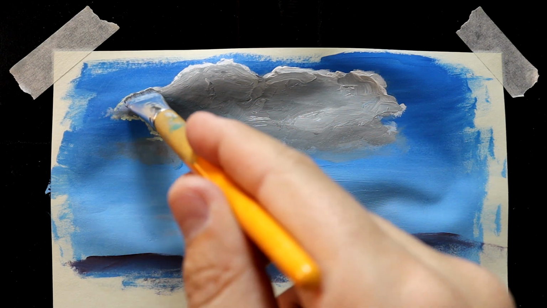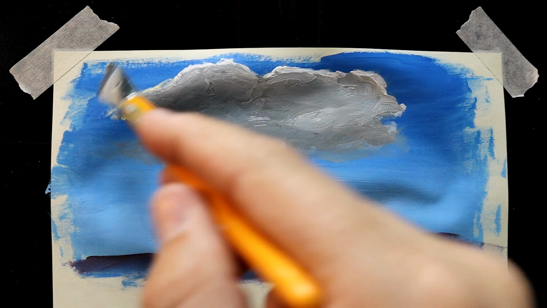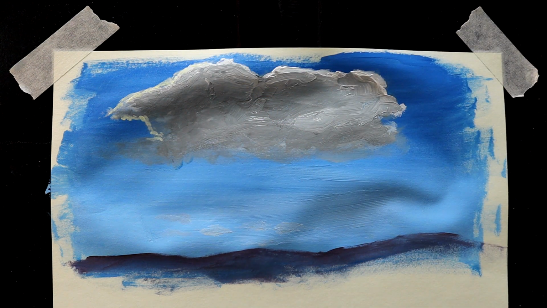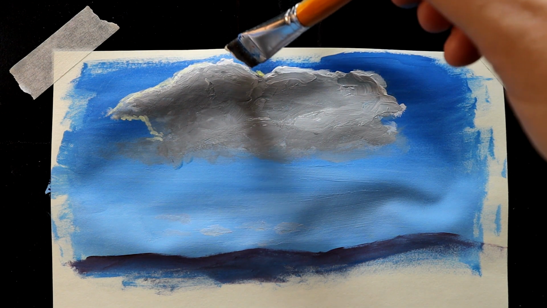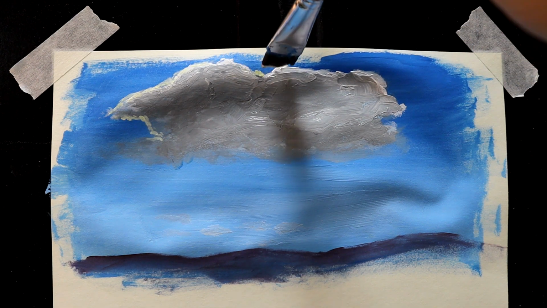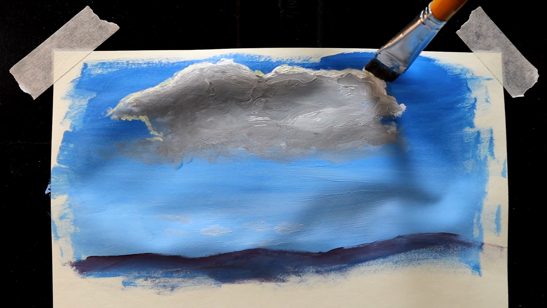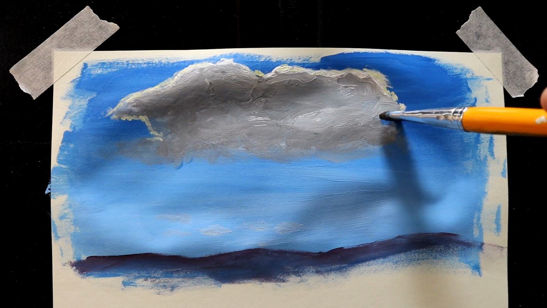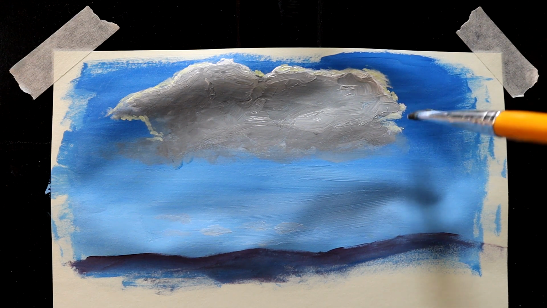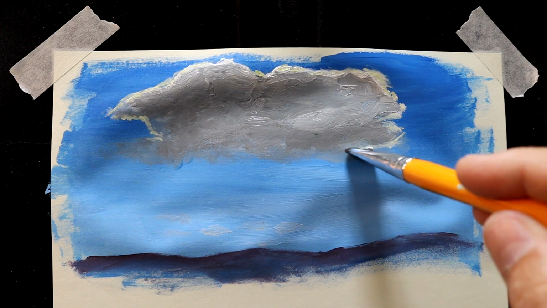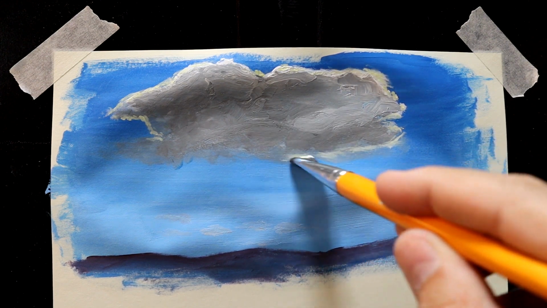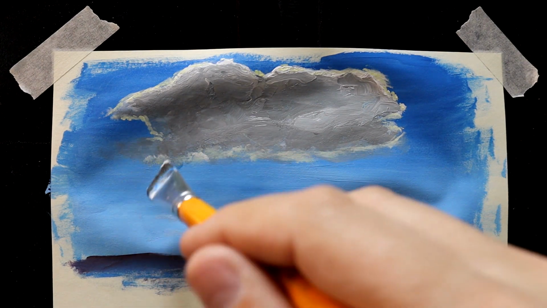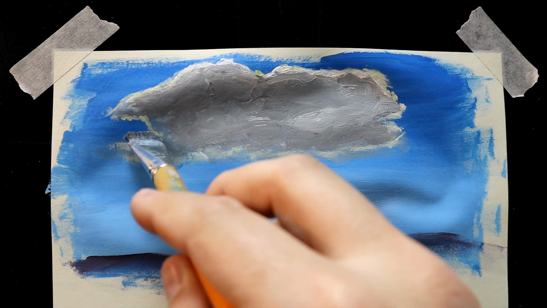where it would be catching some of that light from the other side of the cloud where the sun is, giving us that backlit appearance, so to speak, where our light source is on the opposite side of what we're viewing. And this cloud would essentially be kind of glowing along the edges. So again, just a tiny little bit of yellow in with my titanium white.